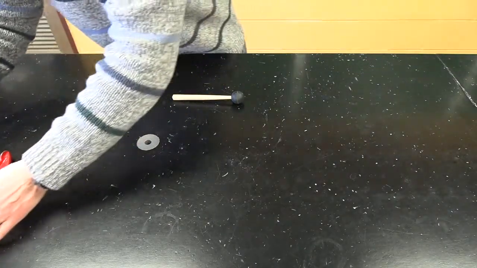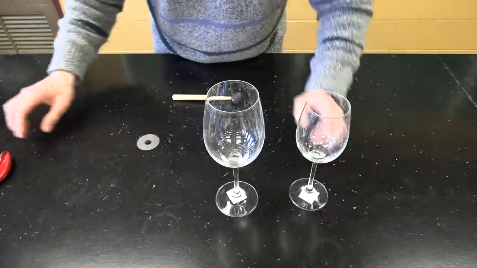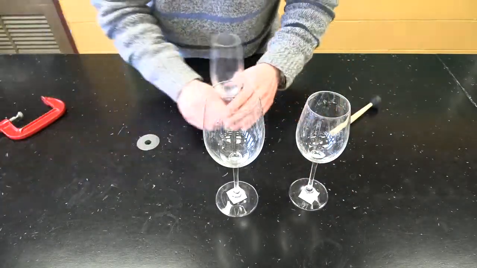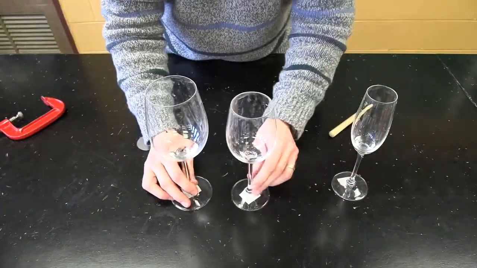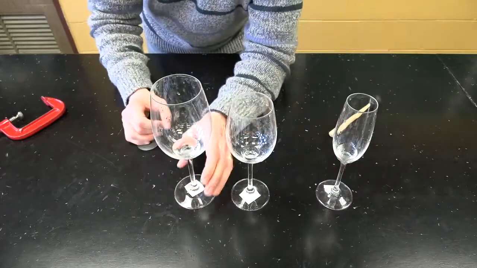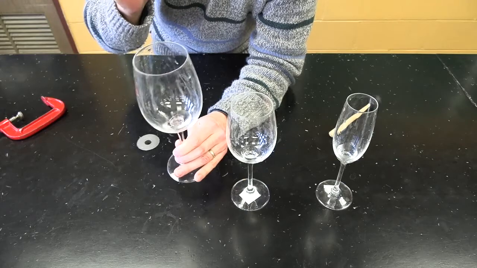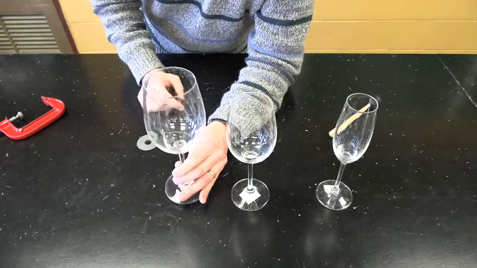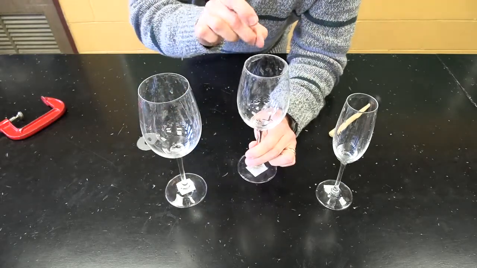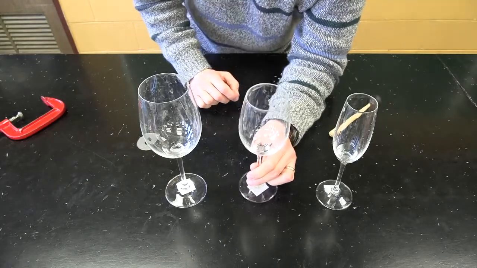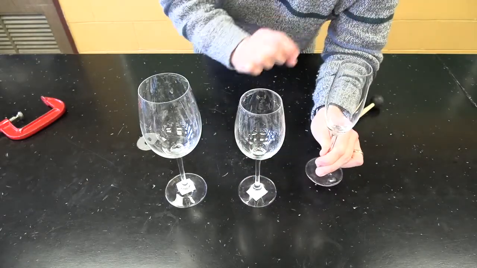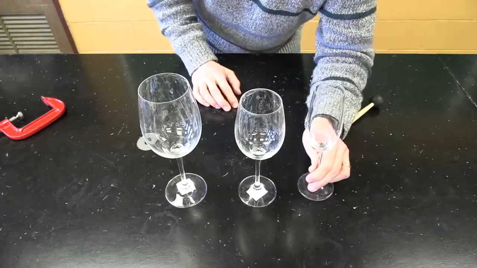I could also create resonance with wine glasses. You've probably seen something like this before. So what I can do is hear the natural frequency by just giving this a single burst of energy, and that's the natural frequency of this glass, that's the natural frequency of this glass, and that's the natural frequency of this glass.